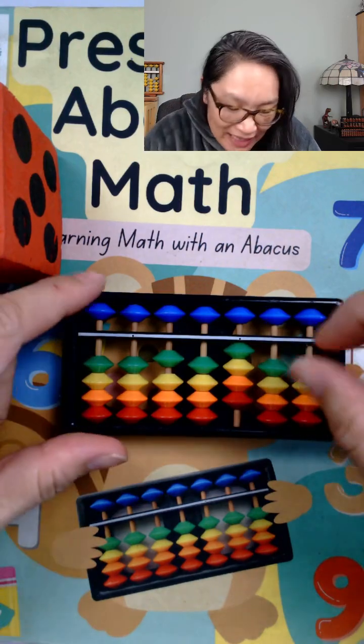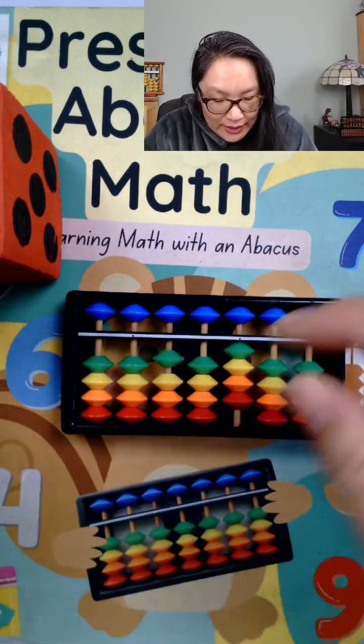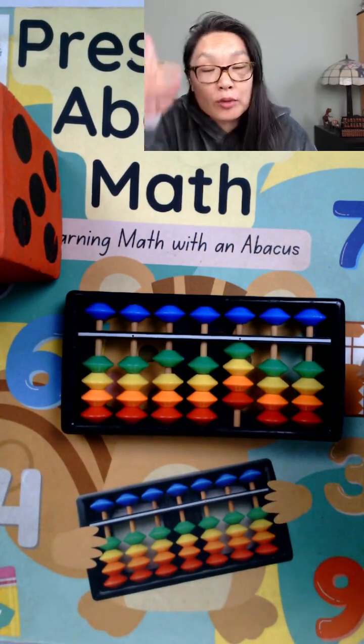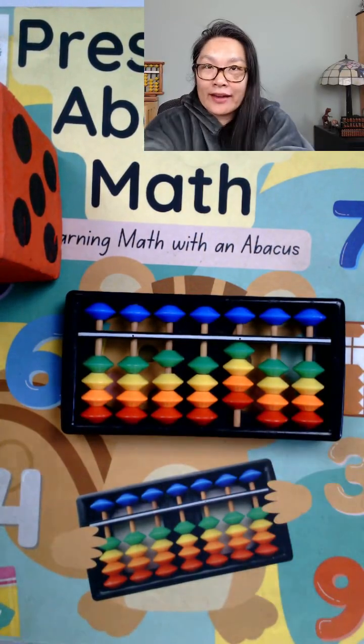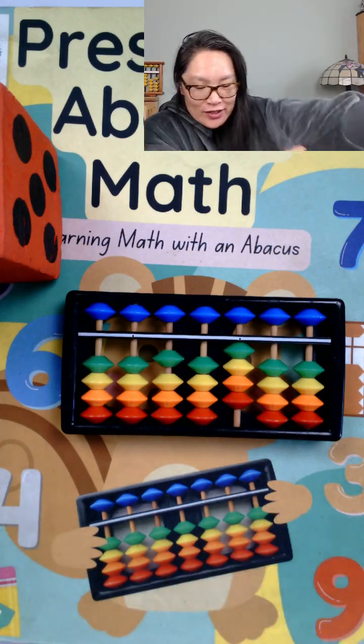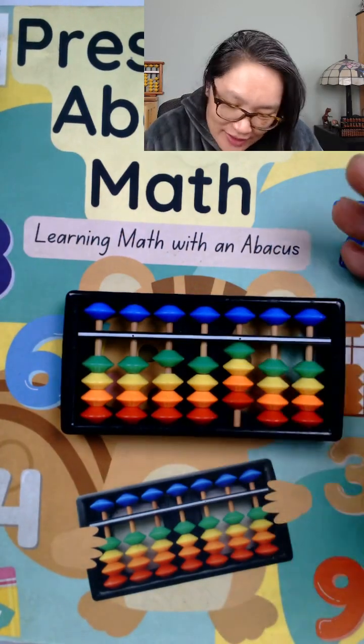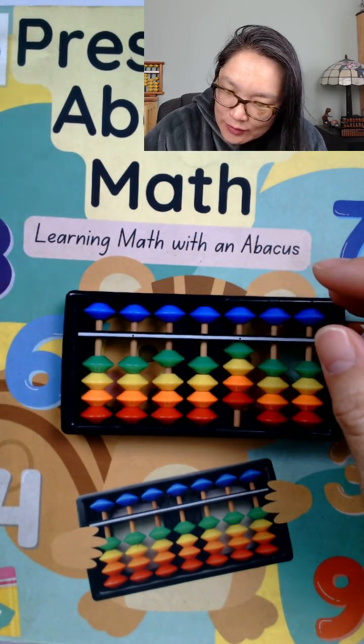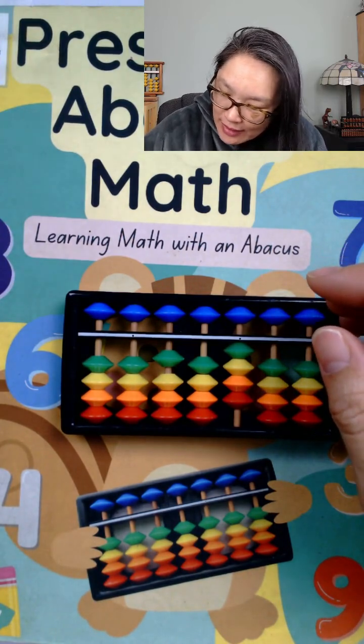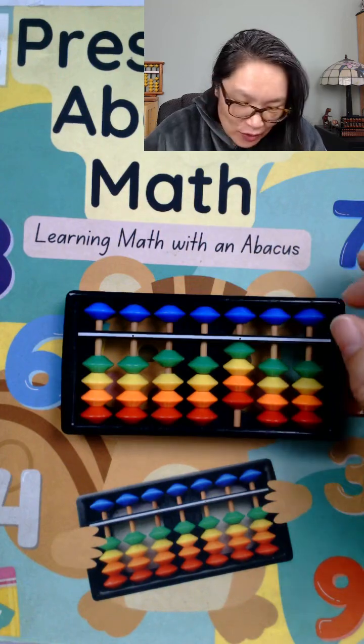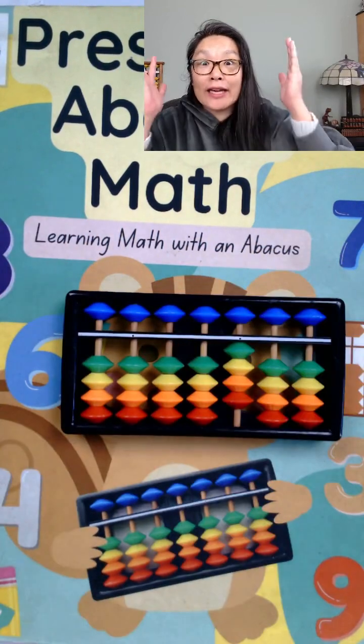What we're doing is we're just counting on the abacus because we need to understand how to count on the abacus before we can add, subtract, multiply, and divide. So why are we learning this? This is just kind of something interesting, and I thought it was really cool for the kids to learn. Some of the parents and adults said this is the coolest thing next to sliced bread. And I'm like, I know.